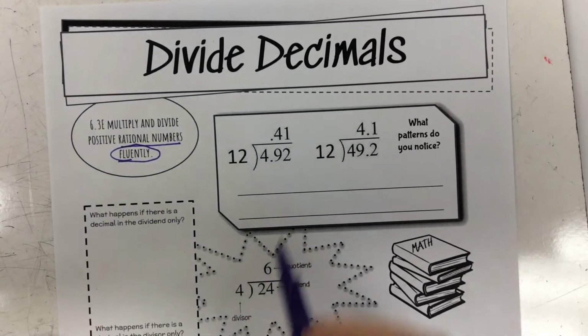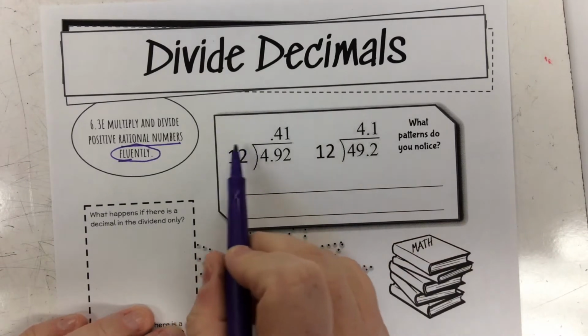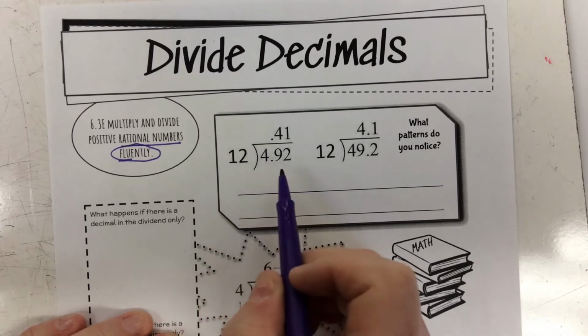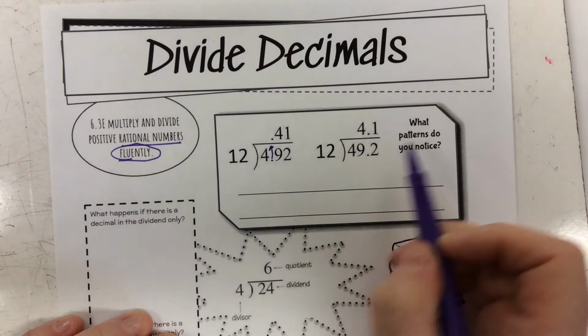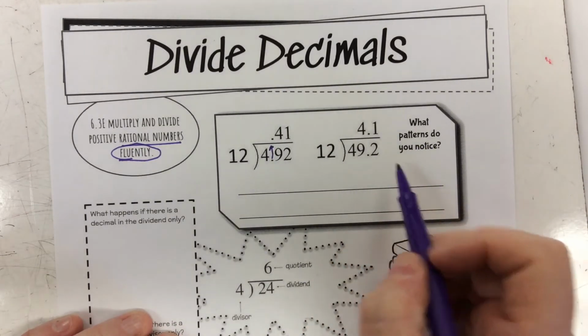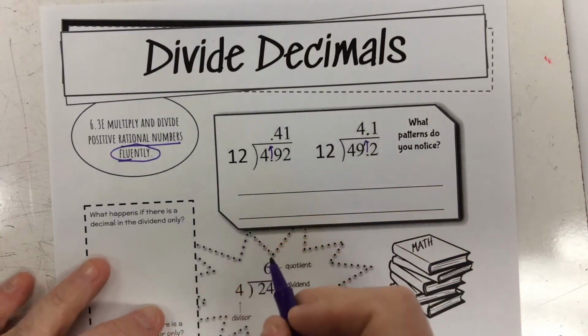Okay, first thing right here, what patterns do you notice? I have no decimal out here. This is 4 and 92 hundredths divided by 12. Notice your decimal is right there above that. Over here, what do you notice? 49 and 2 tenths divided by 12. Again, my decimal is straight above it. So what do we notice here?